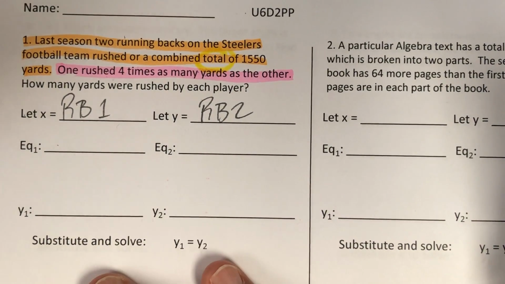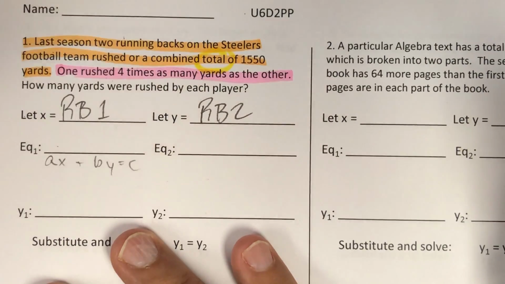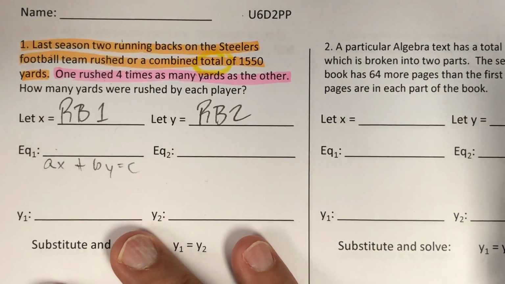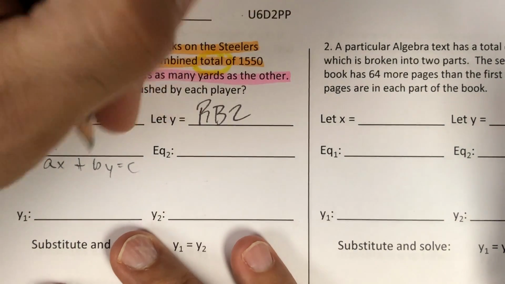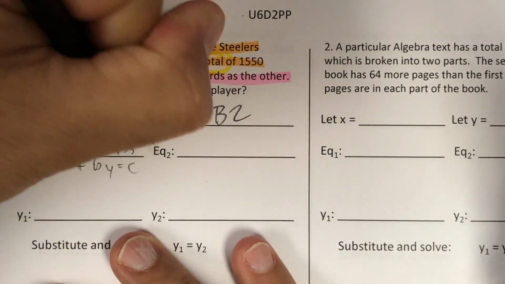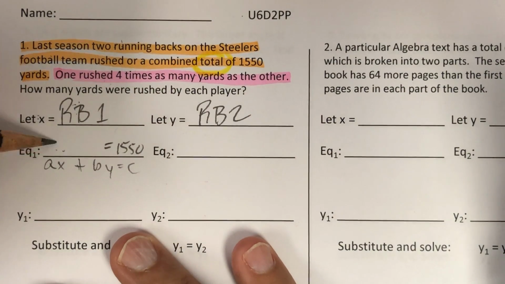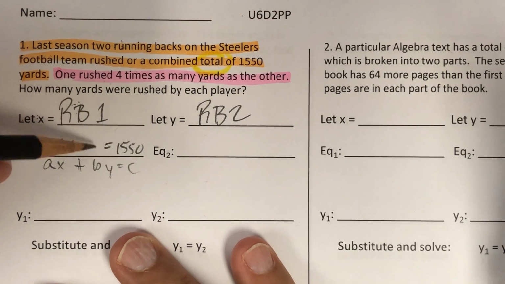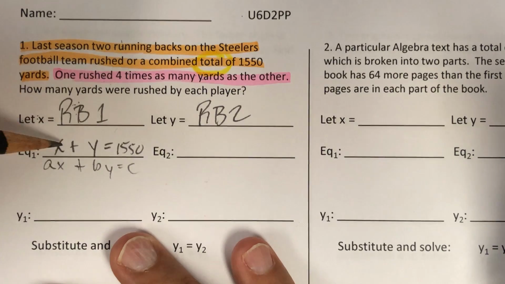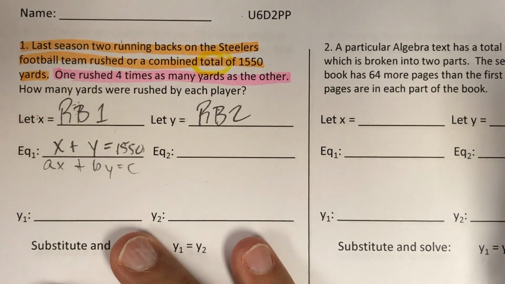We know we've got to get standard form, so we know it's going to look like ax plus by equals c, but what does that mean exactly? Well, we know the thing has to equal is 1,550, so we know it's got to equal 1,550. And then what was x again? x was running back 1, and we know it's adding together with the two running backs. So it's running back 1 plus running back 2. Running back 1 plus running back 2 had 1,550 yards. Well, what do I have to do with these numbers right here?